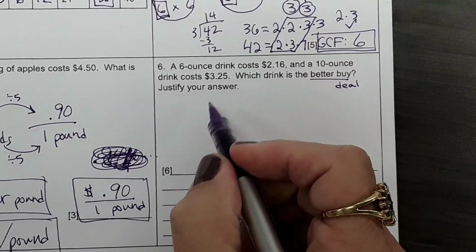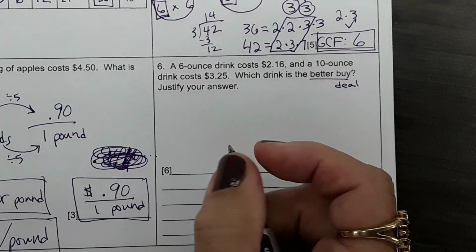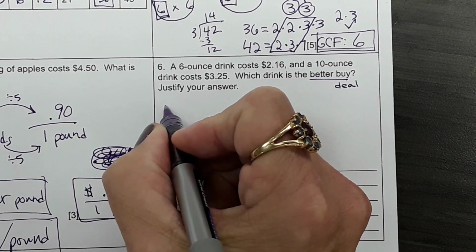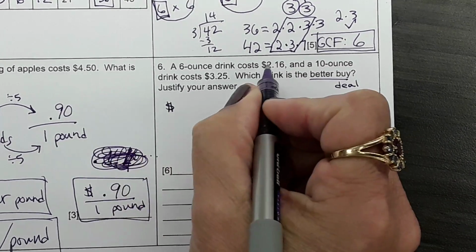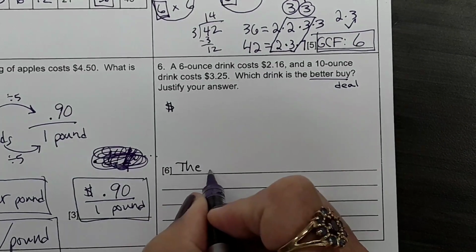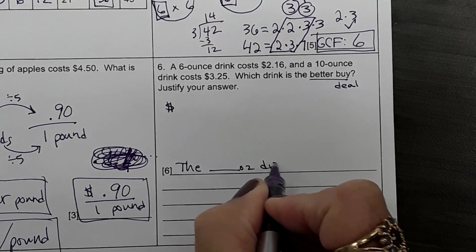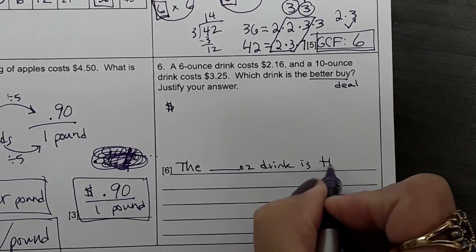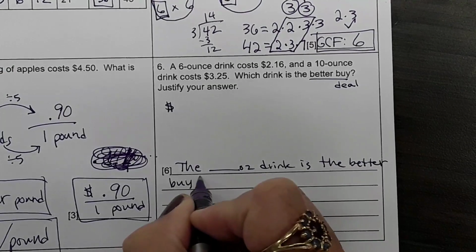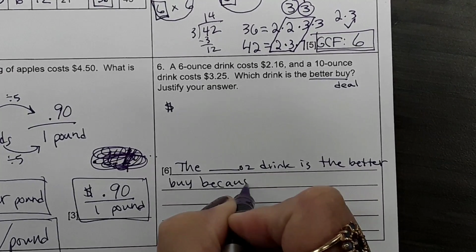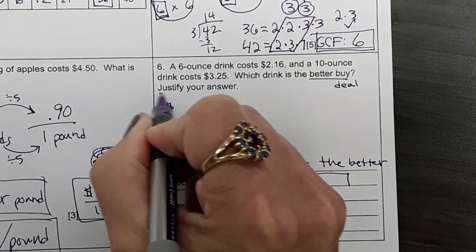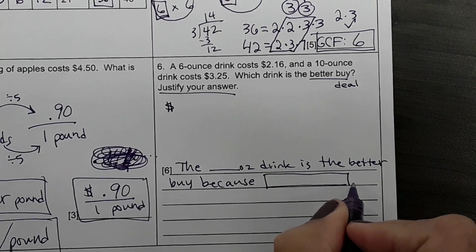Some people got how many ounces per dollar. That is one way to do it. But usually I put money on top. So I'm going to find the unit rate for the first one. I'm going to first get my answer set up. The blank ounce drink is the better buy because blah, blah, blah. We don't know yet, okay? This is going to be my justification, justifying my answer.